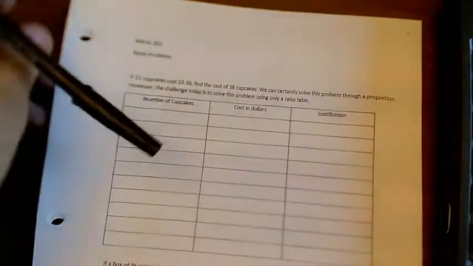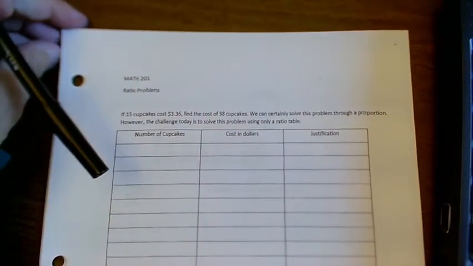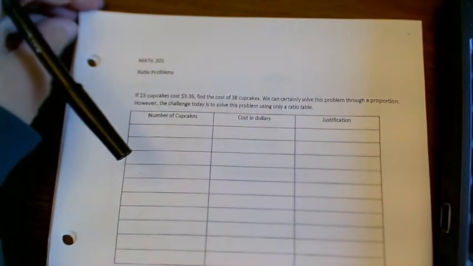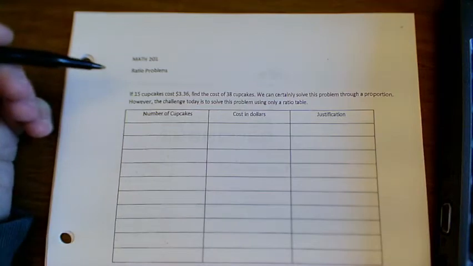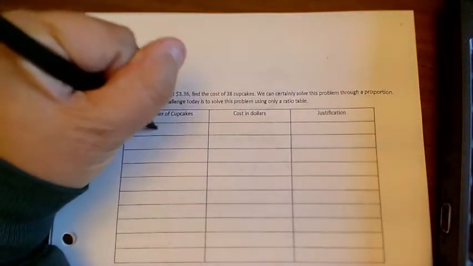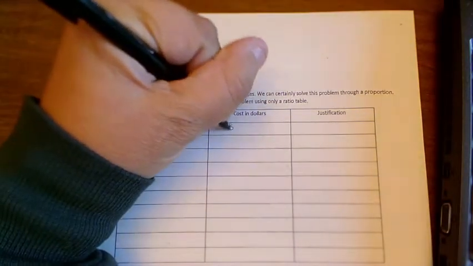267. Just like we did in the previous video with our percentages, we want to try and do some ratio problems just mentally. So on page 267, the first question says, if 15 cupcakes cost $3.36, what would the cost of 38 cupcakes be? We can certainly solve this problem through a proportion. However, the challenge today is to solve this using only a ratio table.